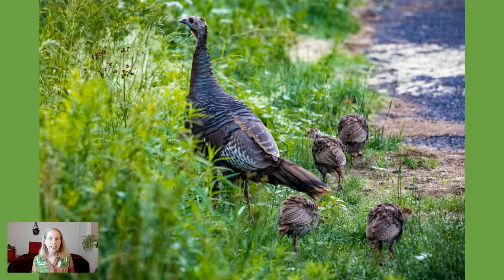So actually, the male tom wild turkey doesn't play any role in raising the young, compared to other bird species you may be familiar with, like our American robin. So he goes his own way and the female takes care of the babies. But yeah, as soon as 24 hours after hatching, the young poults are up and running in search of food.